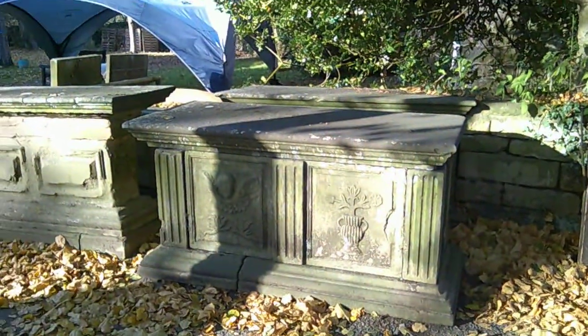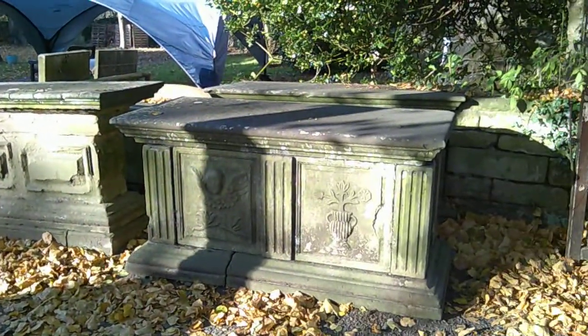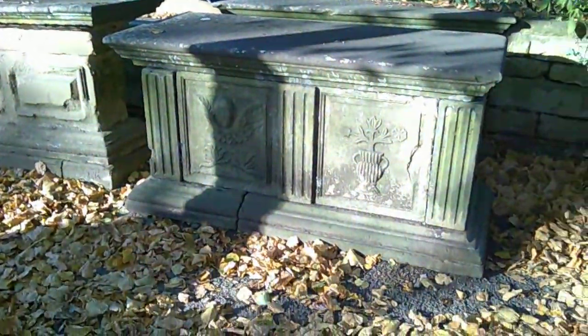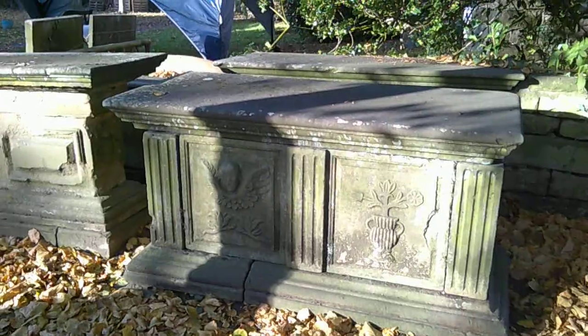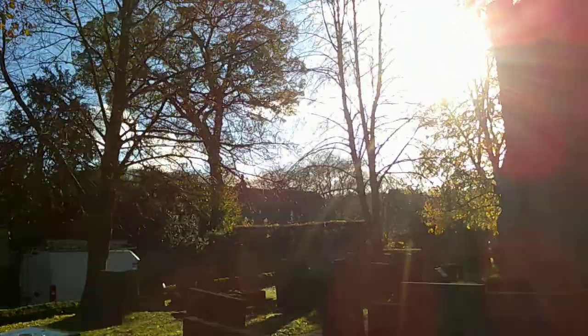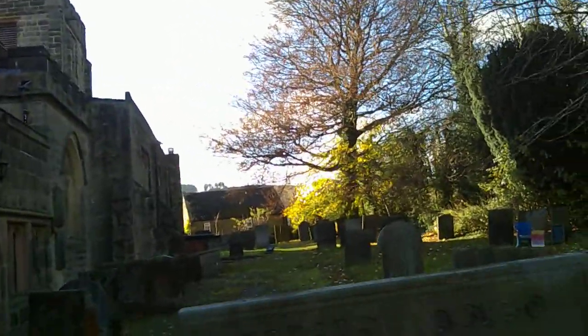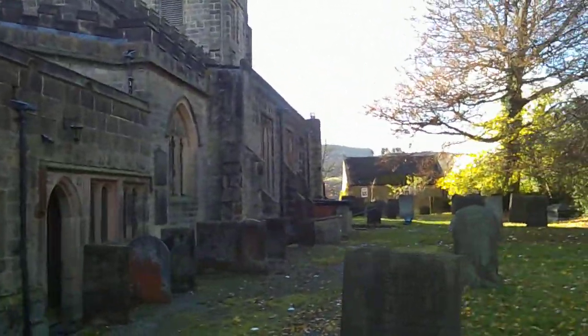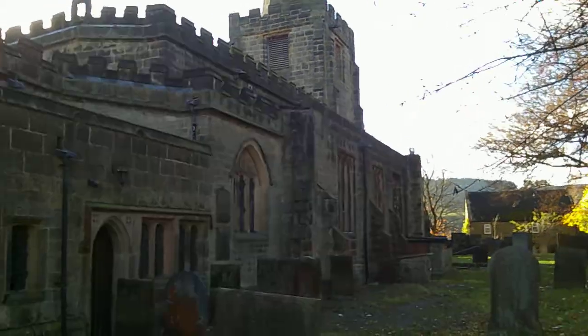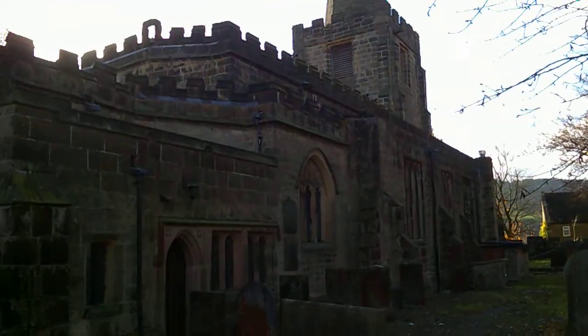One of those nice 18th century tombs there with the little rather rustic carvings on it. So there we are, that's the south side faces the village street, hence the vehicle just about to go past. There we are. The north side, of course, as is quite common, faces away from the street because normally the south side is the main entrance. You'll see here it's a bit plainer. We haven't got the same embattled parapet here.